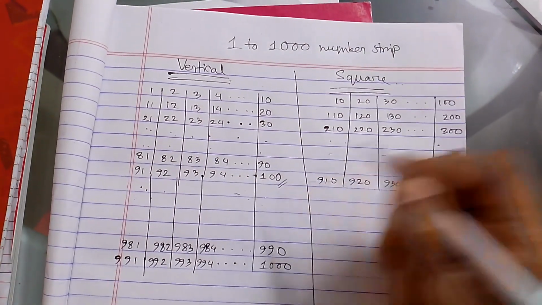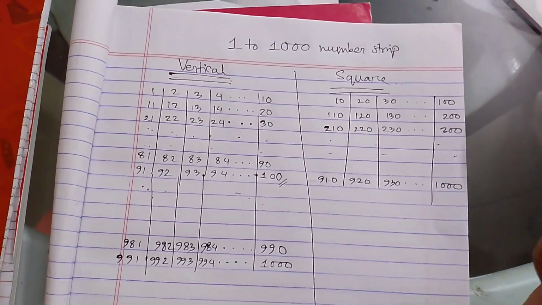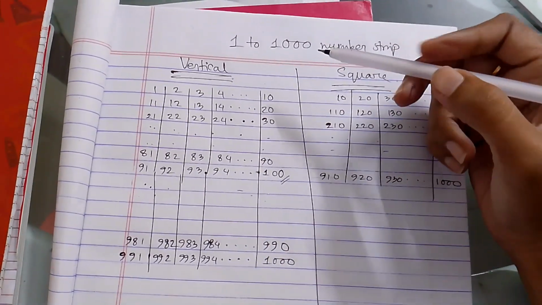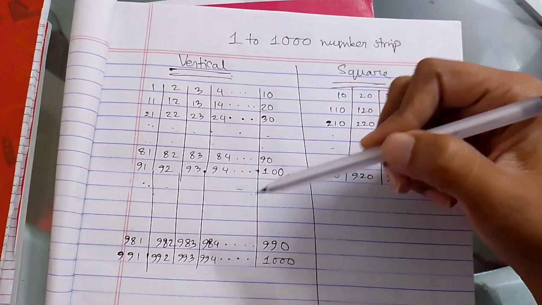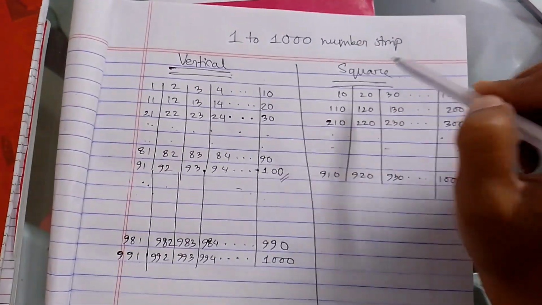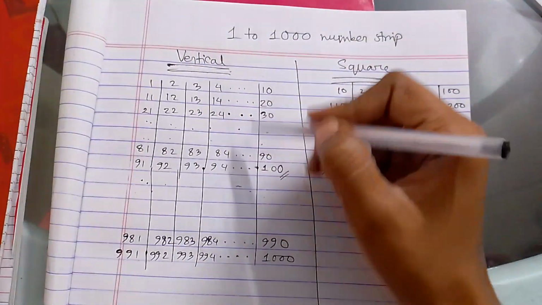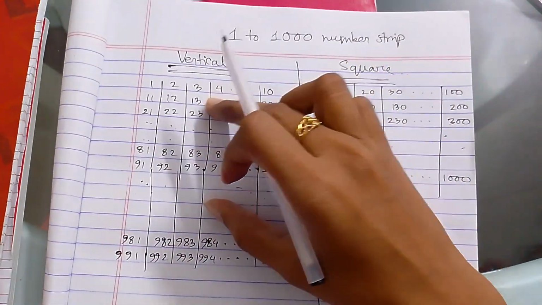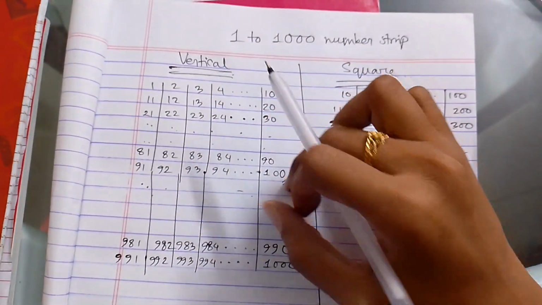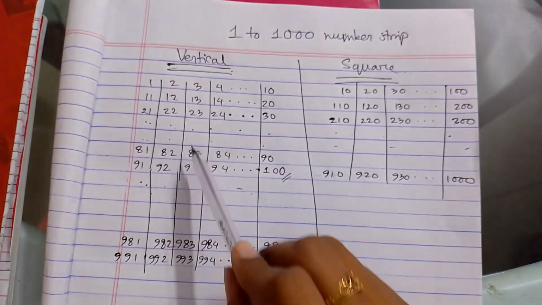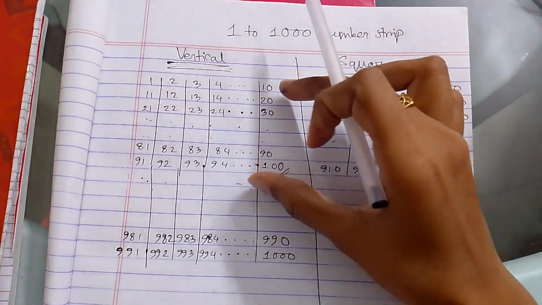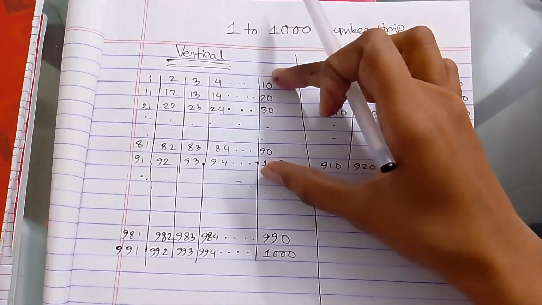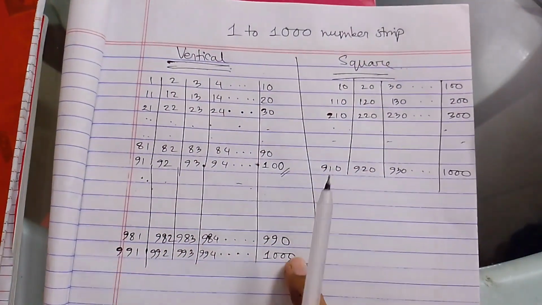Up to this we learned in standard 1, and in standard 2 Cambridge introduces the 1 to 1000 number strip to students, which is nothing but an extension of the existing 1 to 100 number strip. Basically we are just extending this table up to 1000.